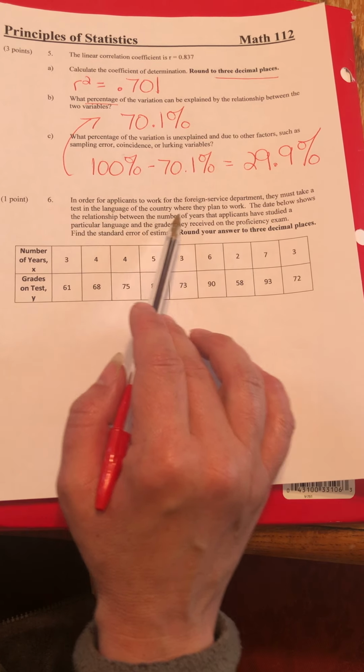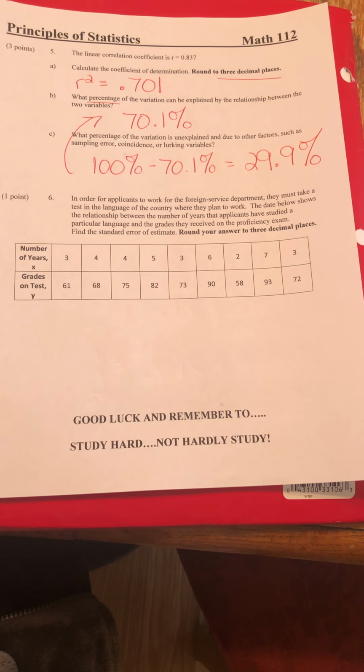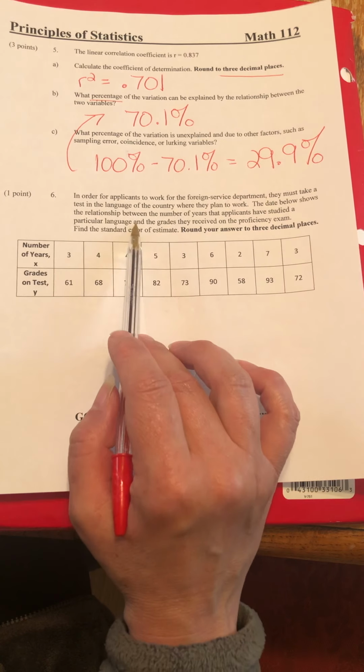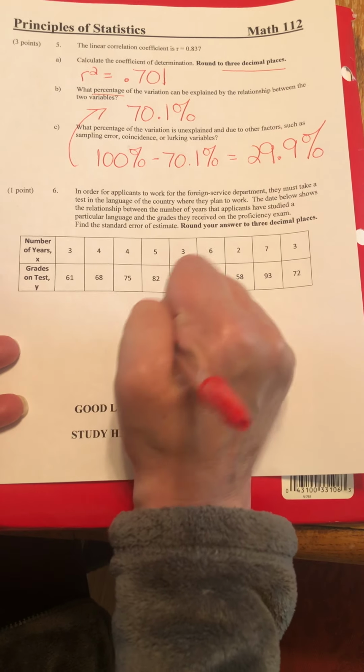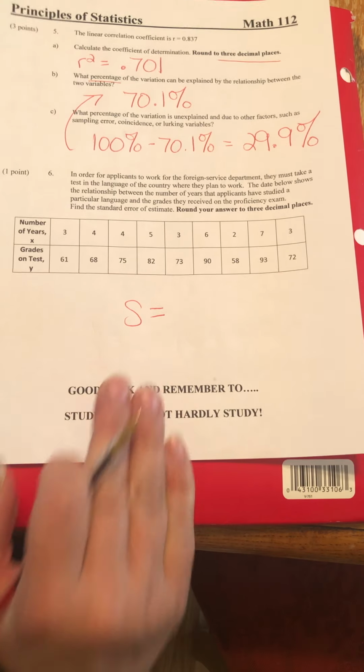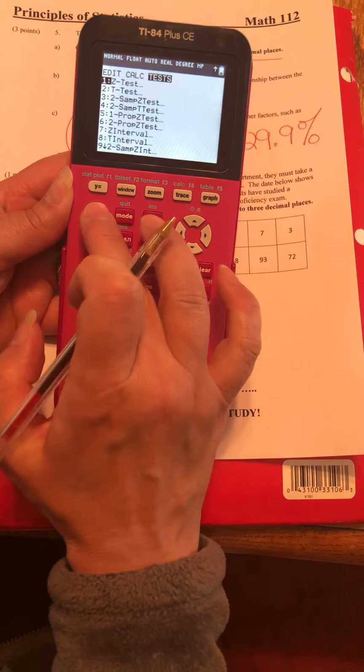a test in the language of the country where they plan to work. The data below shows the relationship between the number of years that applicants have studied a particular language and the grades that they received on the proficiency exam. Find the standard error of estimate. We're looking for S. This is a hard one. It's hard to find on your calculator, but I'll try to go nice and slow.